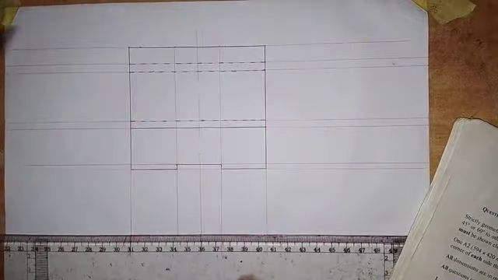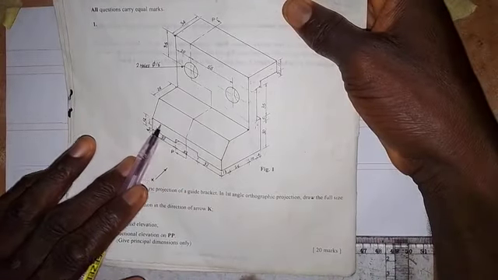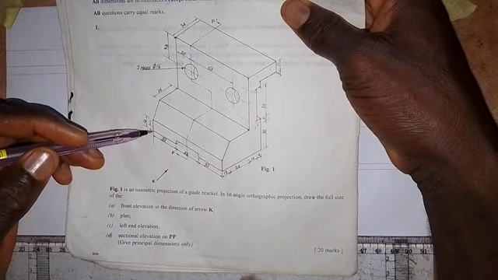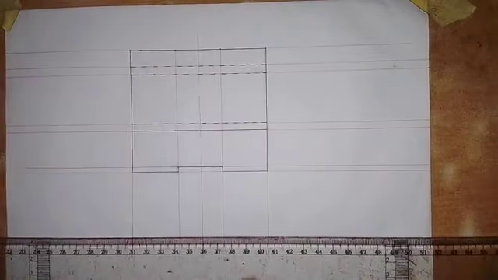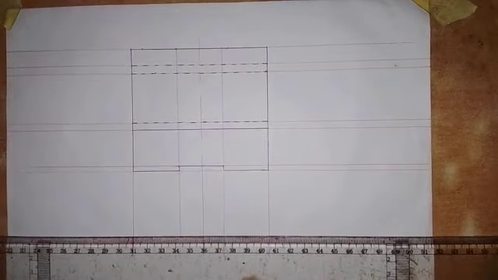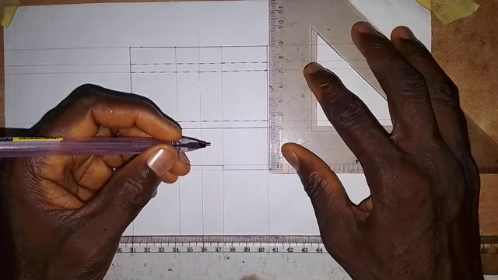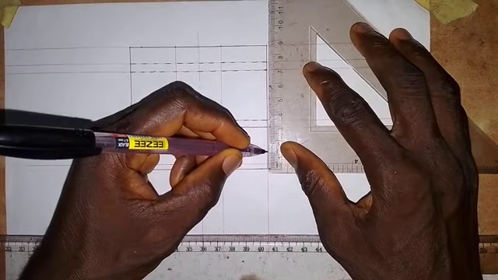Now what about this line here? We are told that this line is 12 millimeters from this point here. So we have to take a measurement of 12 millimeters. This is 12 millimeters here.